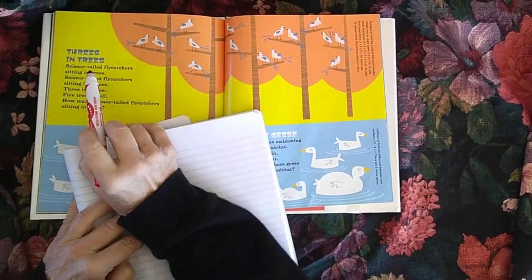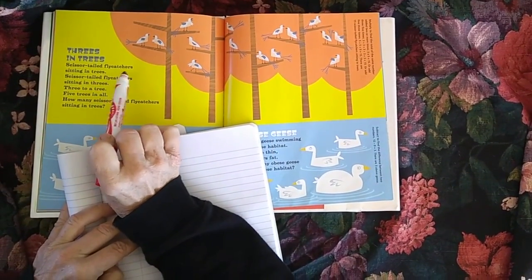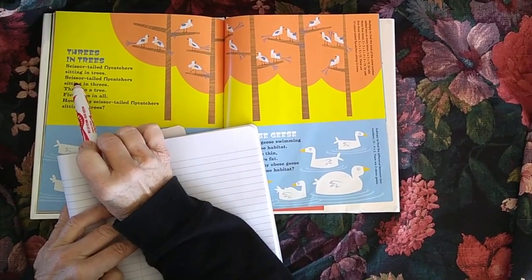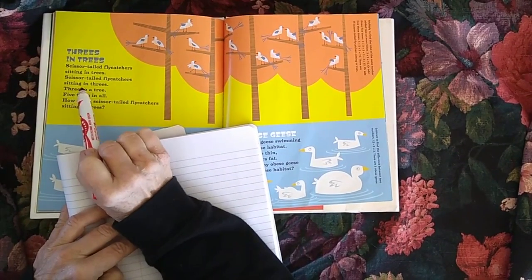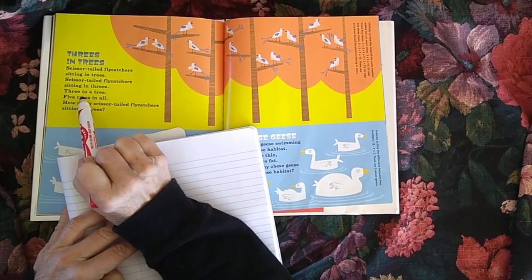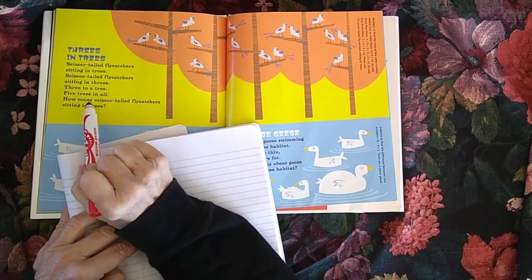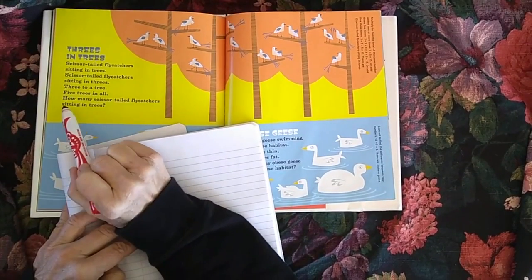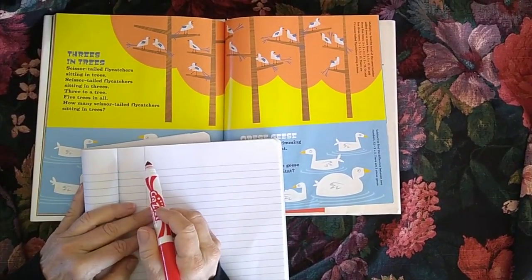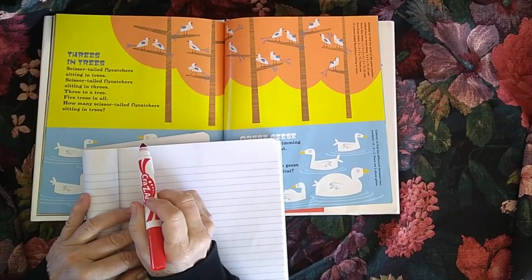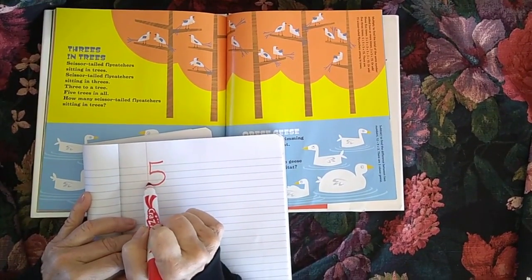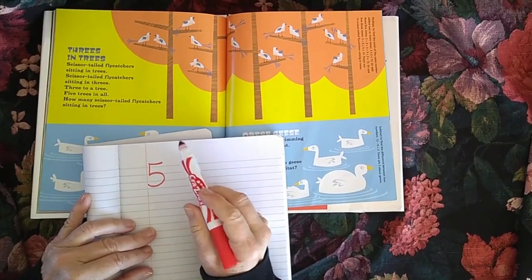3s in trees. Scissortail flycatchers sitting in trees. Scissortail flycatchers sitting in 3s. 3 to a tree. 5 trees in all. How many scissortail flycatchers sitting in trees? Okay, we have how many trees? We have 5 trees. And 3 are in each.